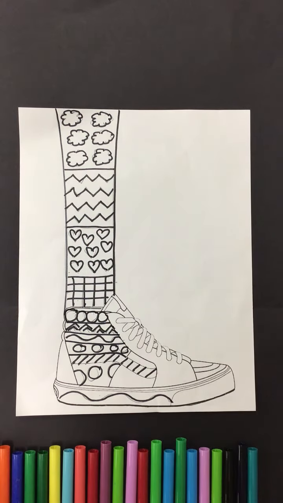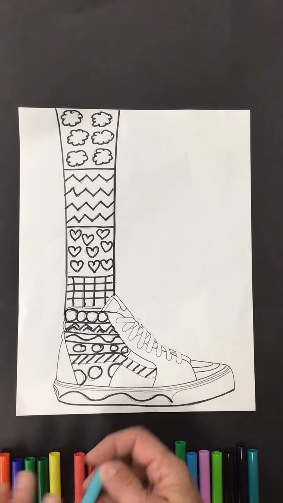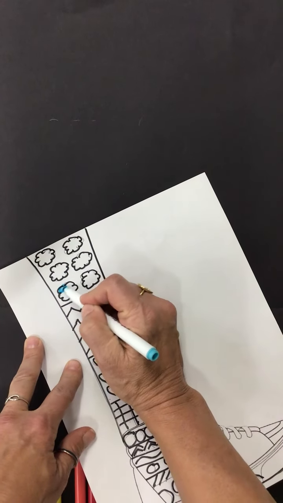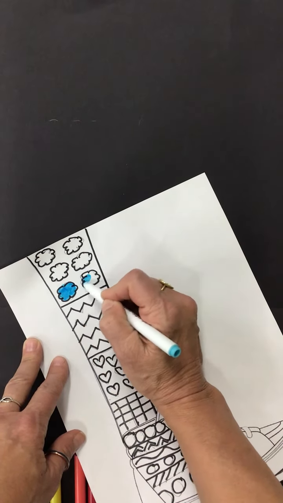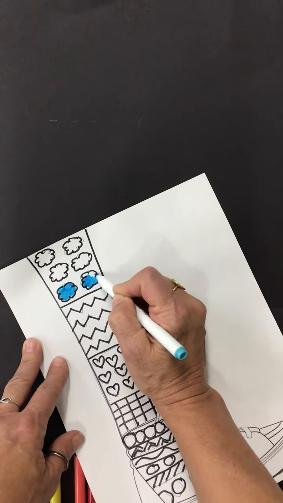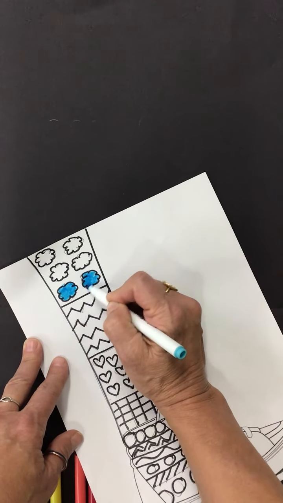So let me demonstrate. So I'm going to start with these little clouds here, and I'm going to make them this pretty light blue. I'm going to color them in. And these objects are really going to stand out.